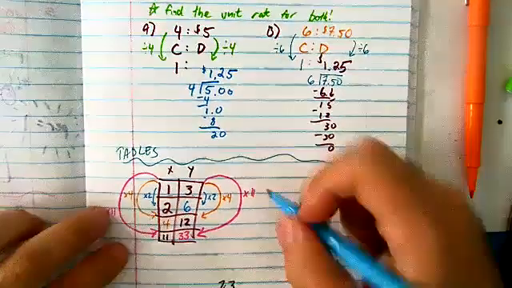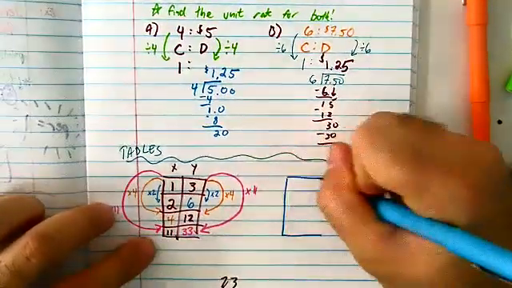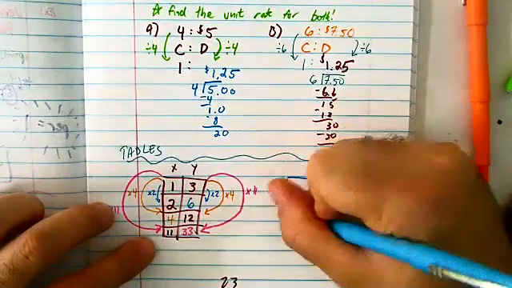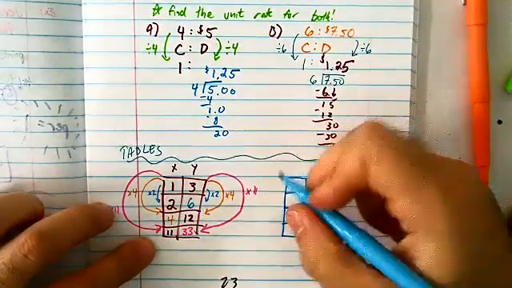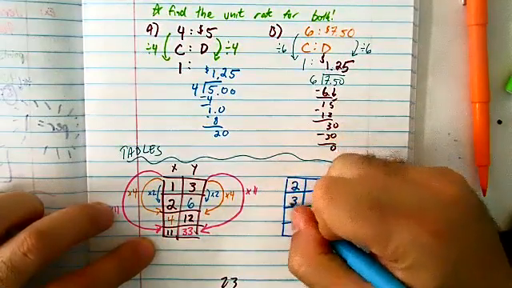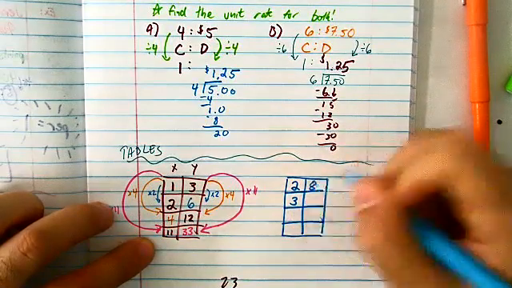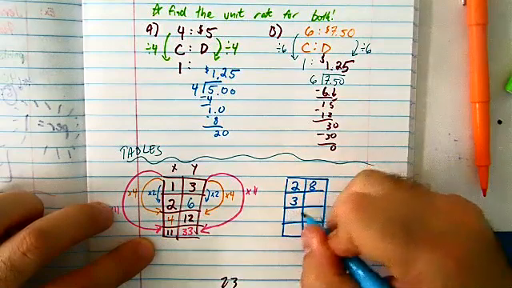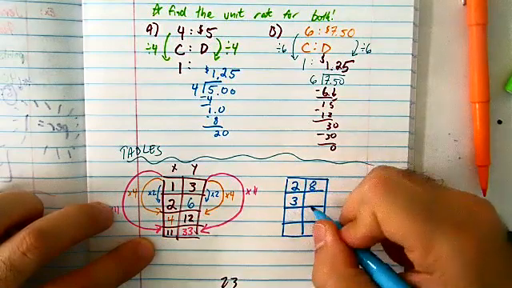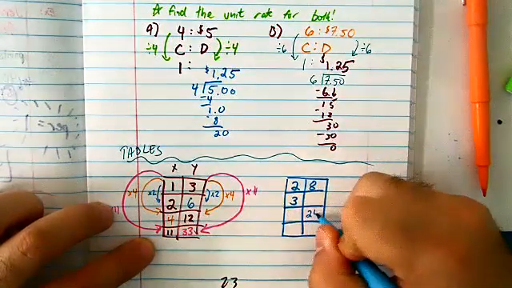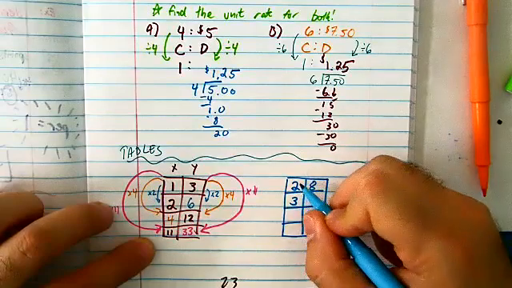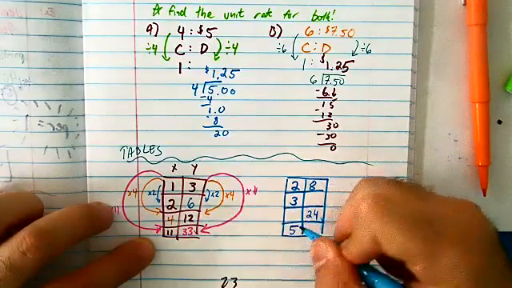They do get a little bit harder. Let's make that 5.